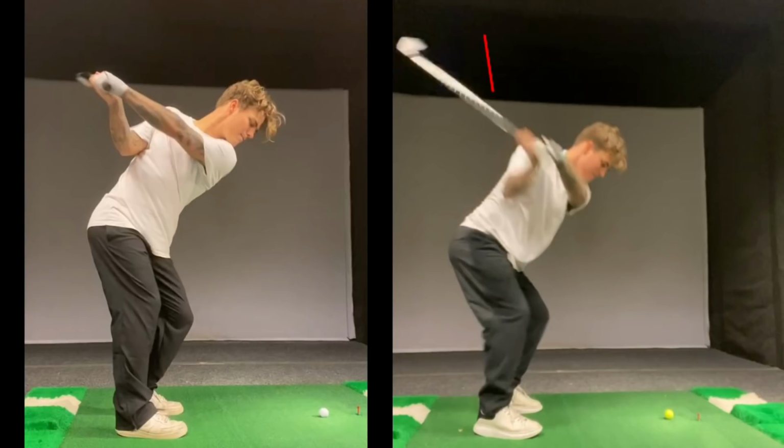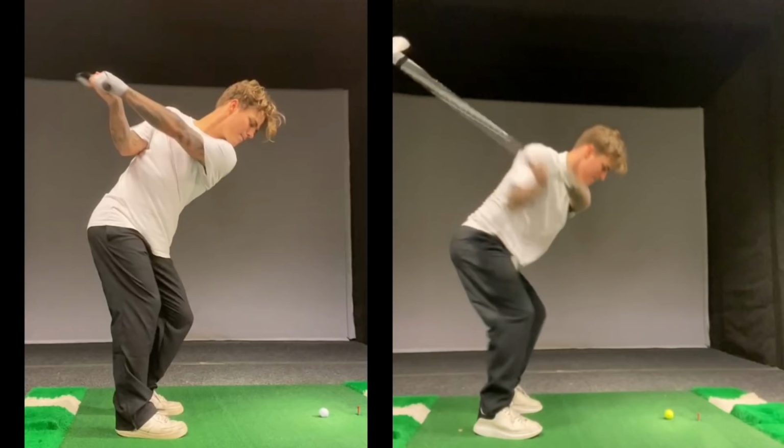Now look at that. That is a big change of a shaft angle. You can see how this club has now pitched behind. So the center of mass of the club has pitched behind his body here, which is shallow in the golf club. So we can see a big difference happening here from the two videos.